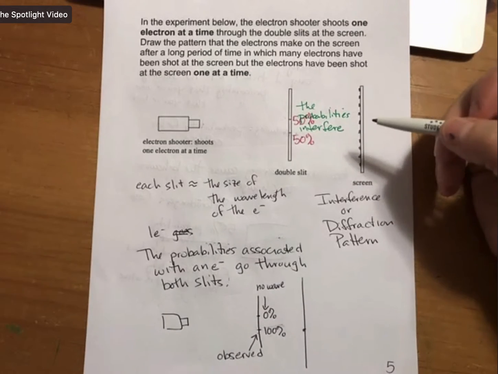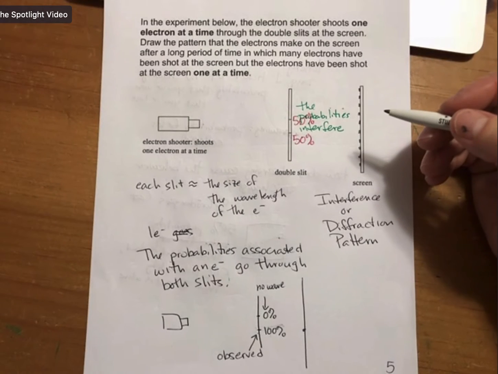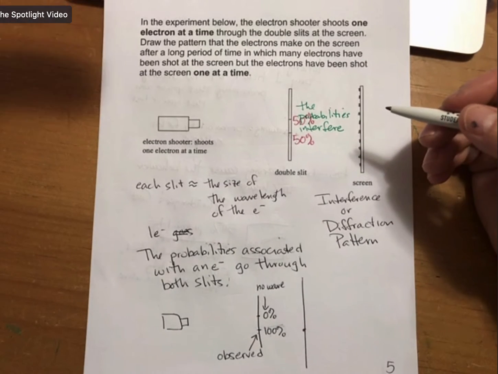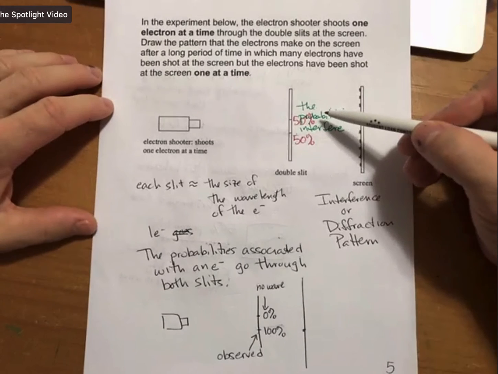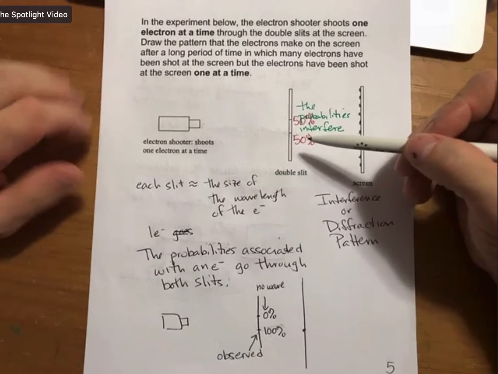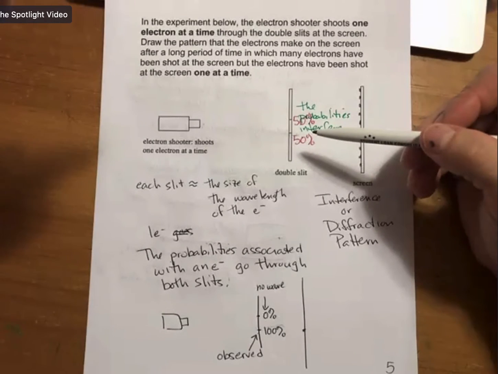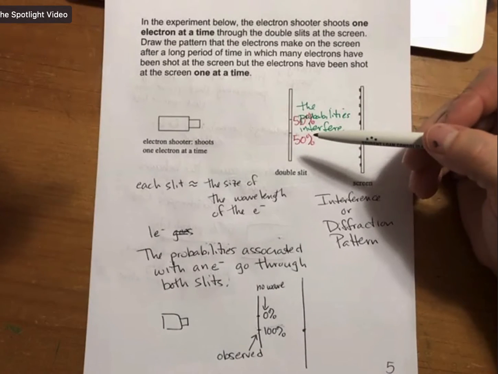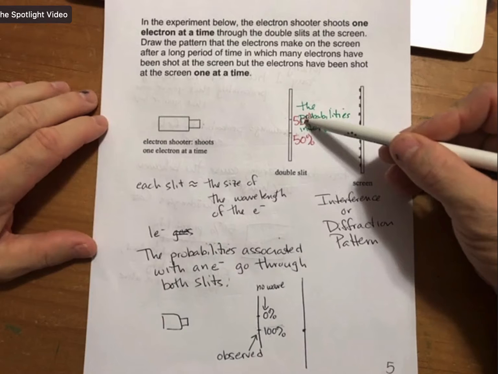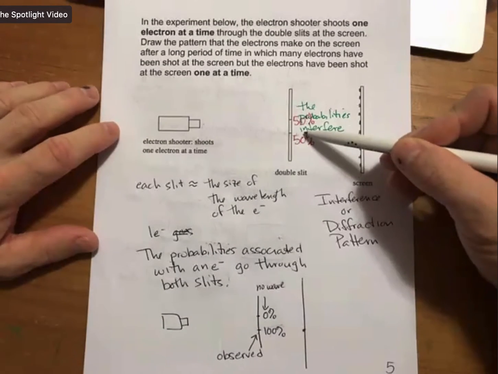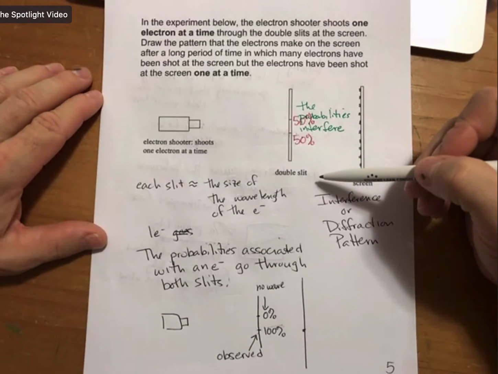And then what comes out of quantum mechanics is that there's a limit to how well you can know the velocity and the position of an electron. And that leads to these probabilities going through different slits being able to interfere with themselves.